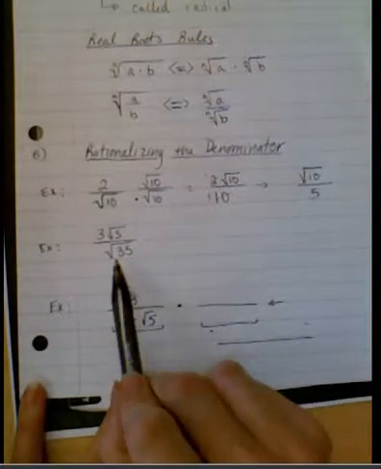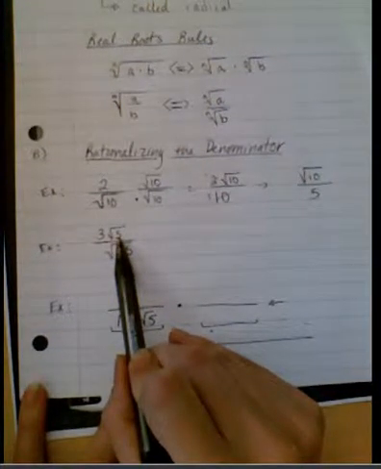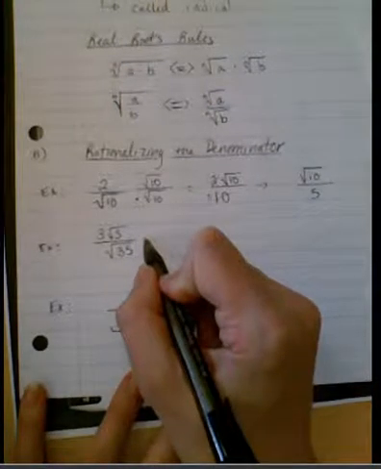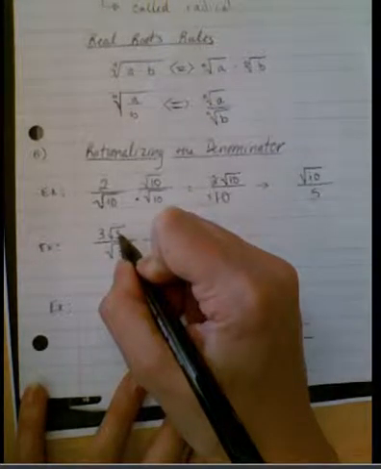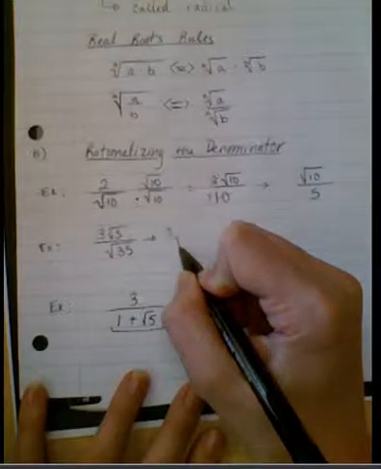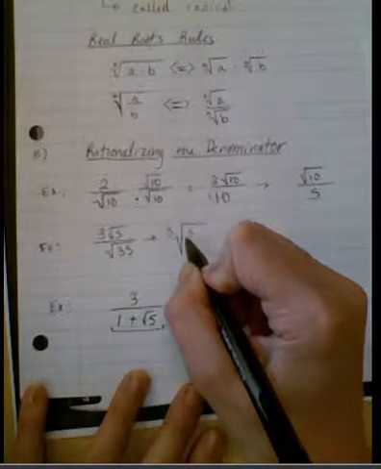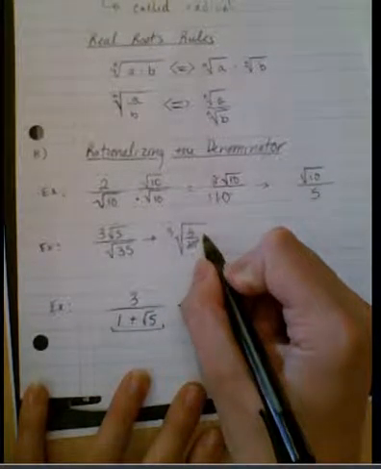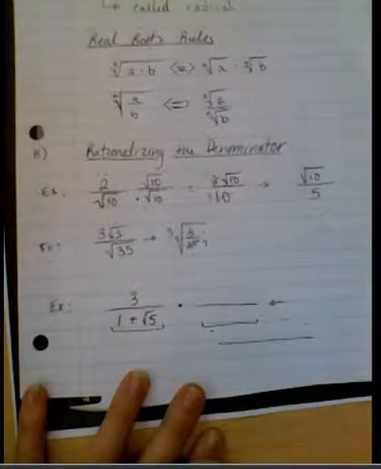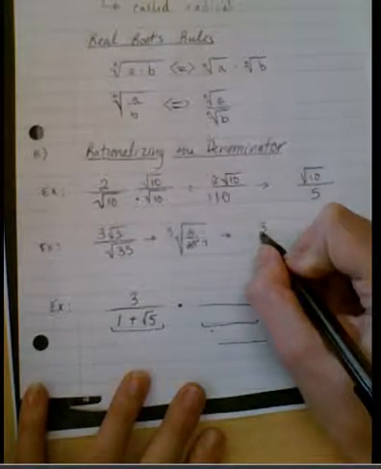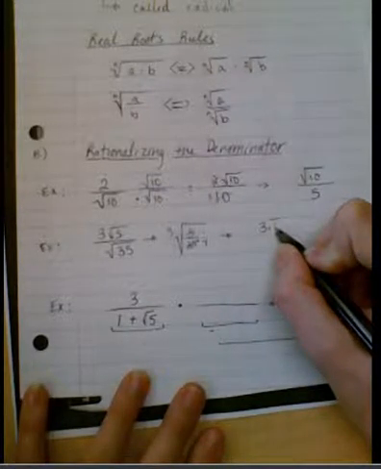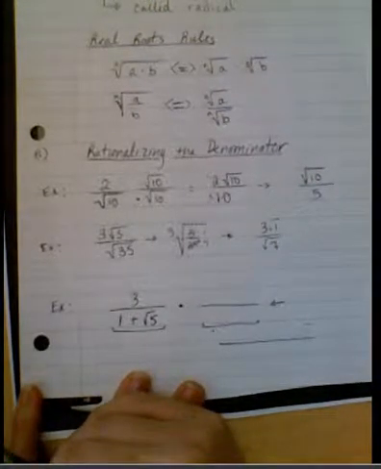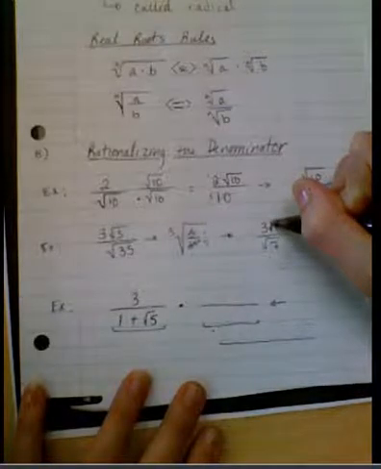For instance, right here, if I have root 5 here and root 35 there, well, those can reduce. So you can rewrite this as 3 times the square root of 5 over 35, which reduces to 1 over 7 in there. So this becomes 3 times the square root of 1 over the square root of 7. Well, cool, but I don't really know that that helped me all that much, but it's nice to think about, right? Kind of makes us think about things.